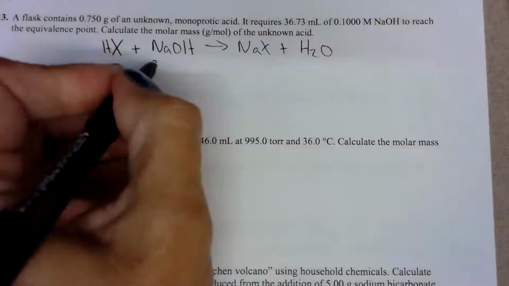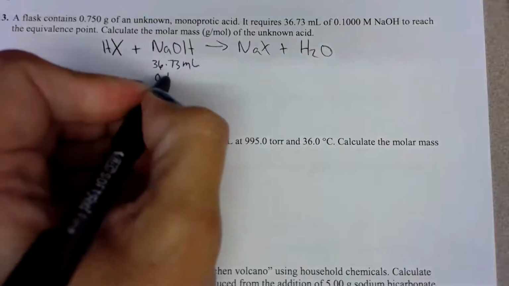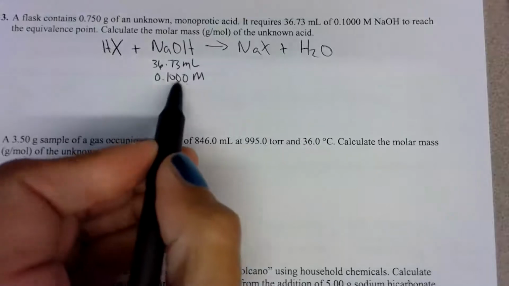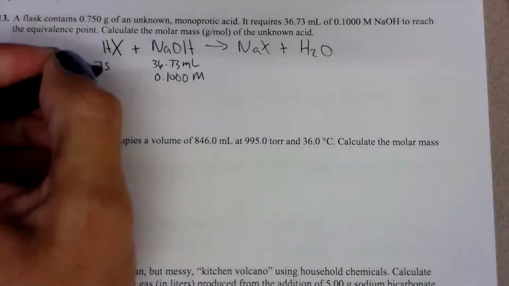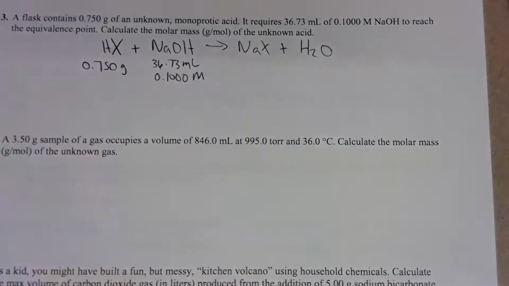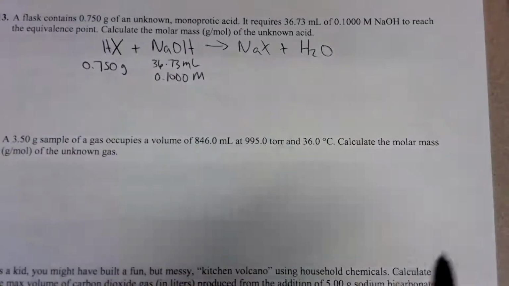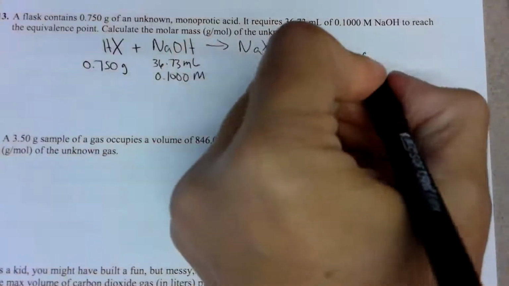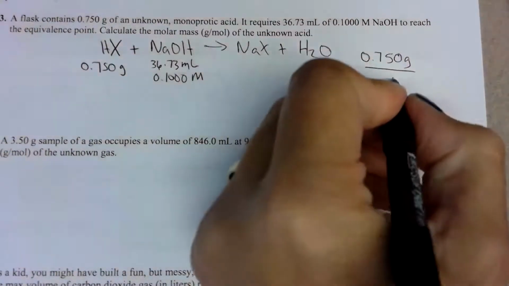And we need 36.73 milliliters of NaOH, and it's 0.1000 molarity. Notice that has 4 significant digits because all of those zeros after the decimal are significant. To titrate it, and we used 0.750 grams of the acid. All right, let's think about what we need. We want to calculate the molar mass of the acid. Molar mass has mass over moles. We have the mass, right? So we have 0.750 grams of the acid, and what we need to know are the moles of the acid.